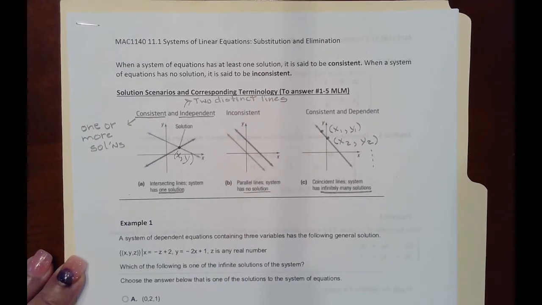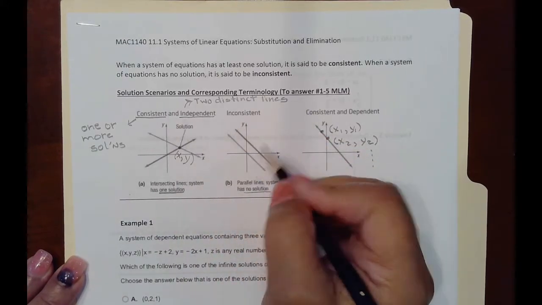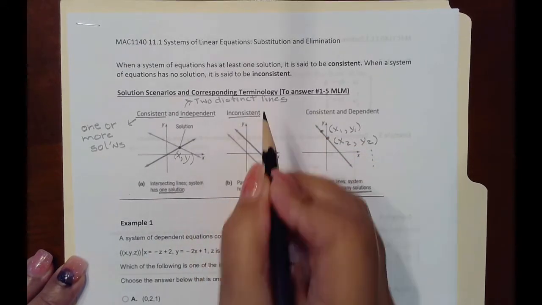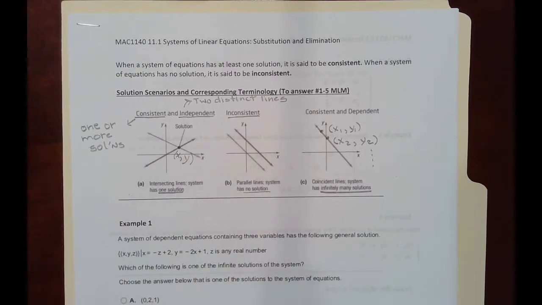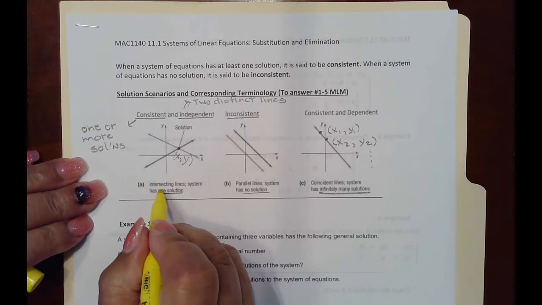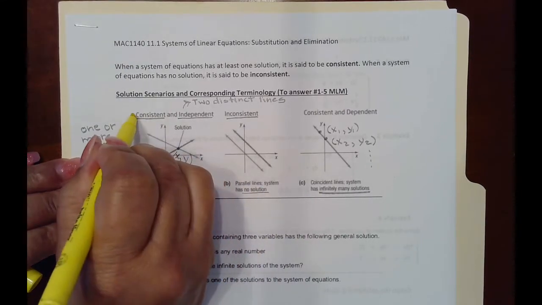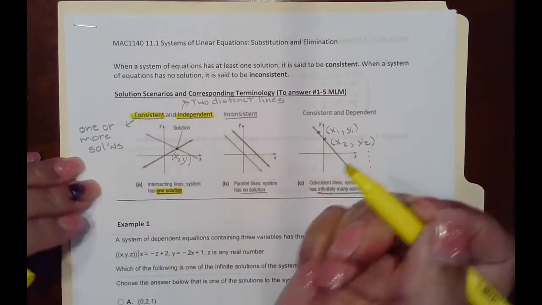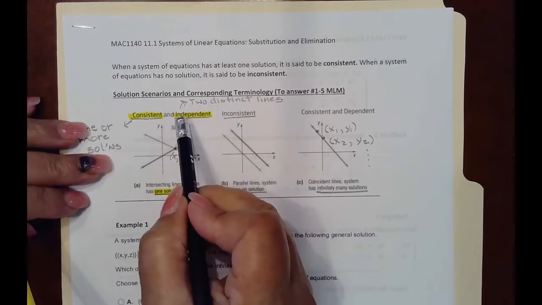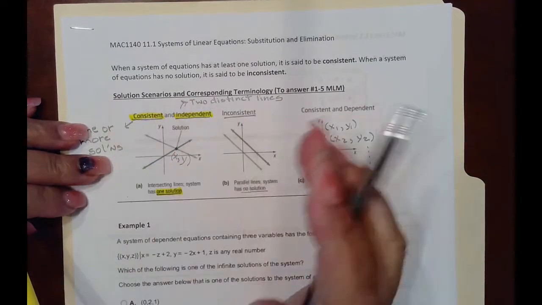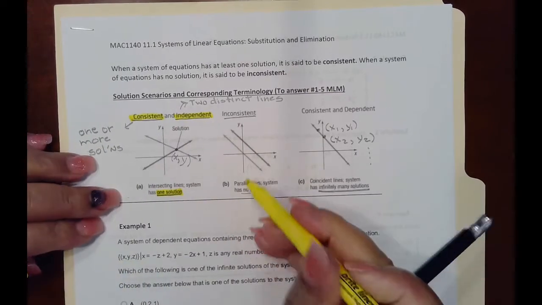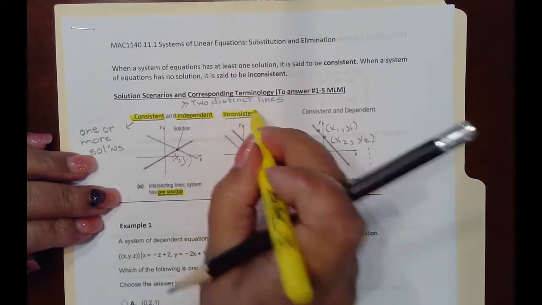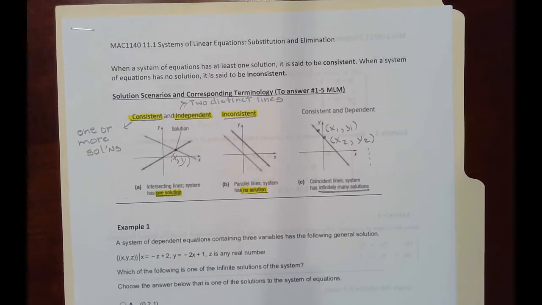Okay, inconsistent is the phrase that we give 2 lines that belong to a system that just simply don't touch. So we describe this entire situation using just the word inconsistent. Okay, that's going to be when you have no solution. Okay, one solution is described as being consistent because it has 1 or more solutions, and independent because you can see 2 distinct lines. Okay, you needn't mention the word independent when you're talking about inconsistent. You can just use this one word to describe the case where there are no solutions. So some terminology for you.